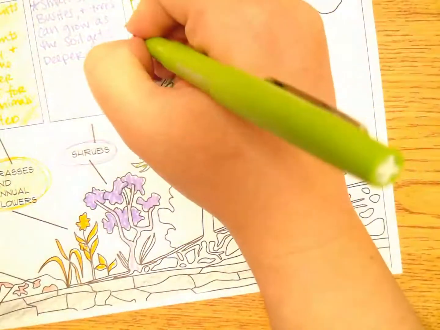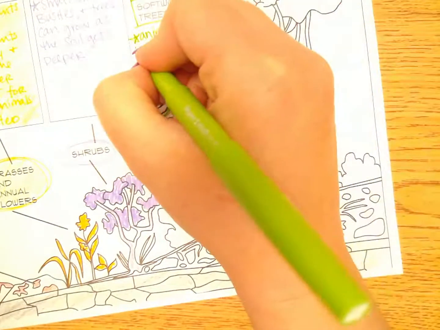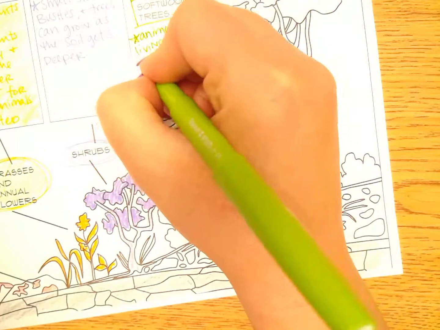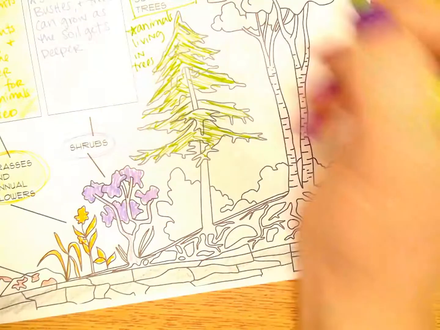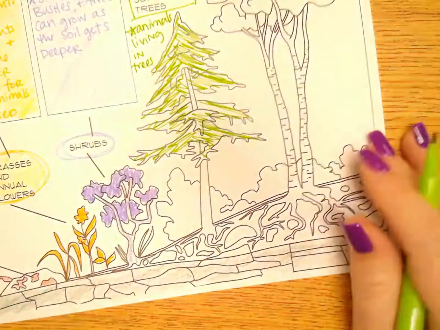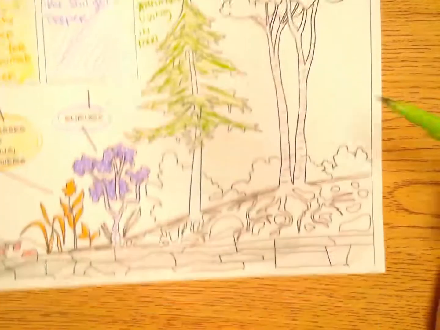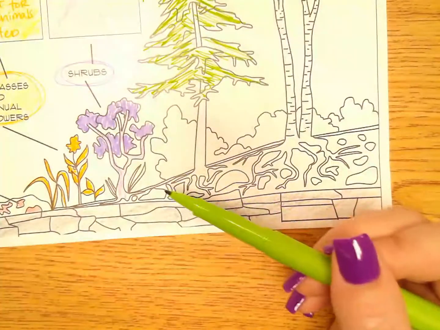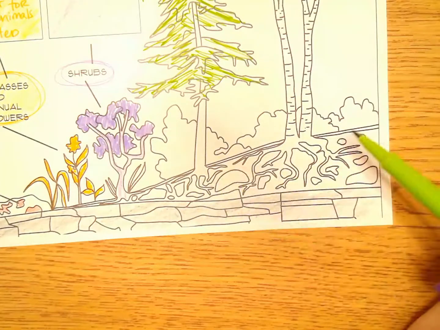So we're going to see animals living in these evergreens, right? Because they have somewhere to hide, they have somewhere to build their nest, they have somewhere to take care of them, and all the while, remember that soil is still being added to. The soil is still growing.